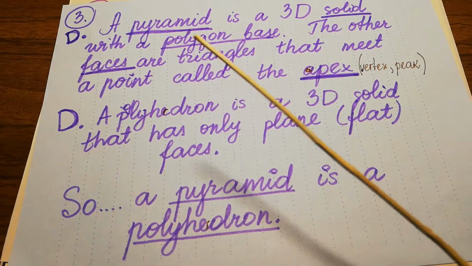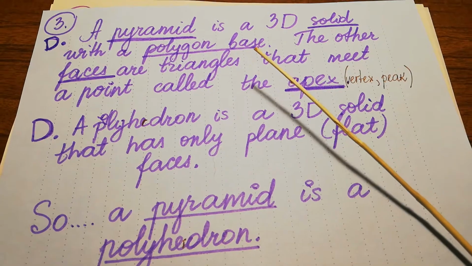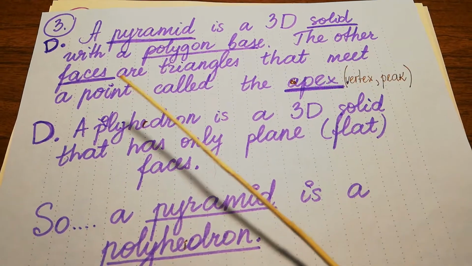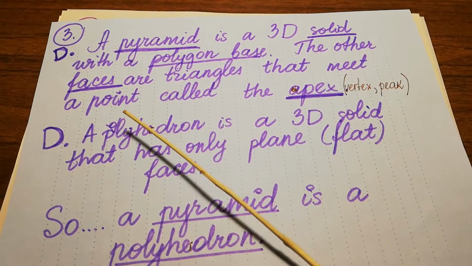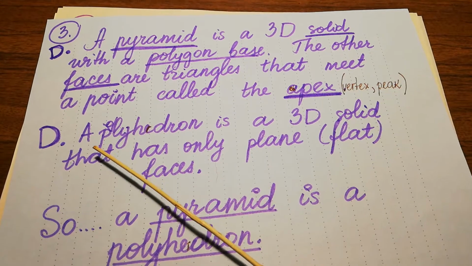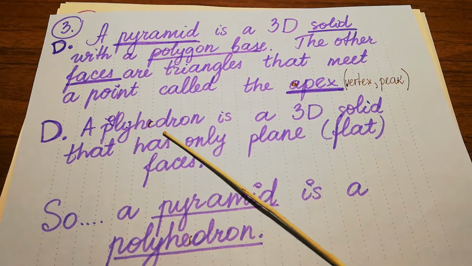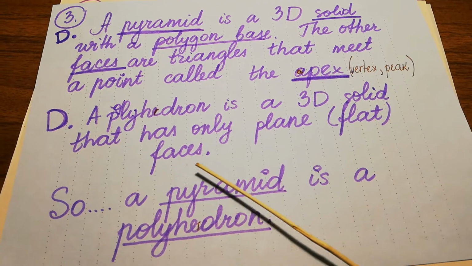A pyramid is a 3D solid with a polygon base. The other faces are triangles that meet at a point called the apex. A polyhedron is a 3D solid that has only plane faces.